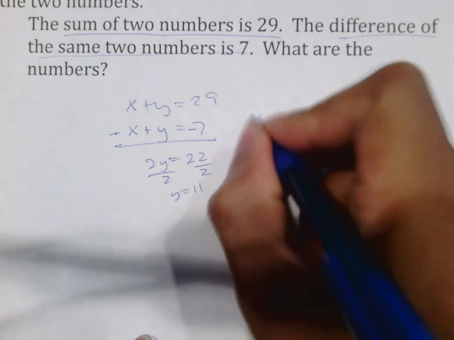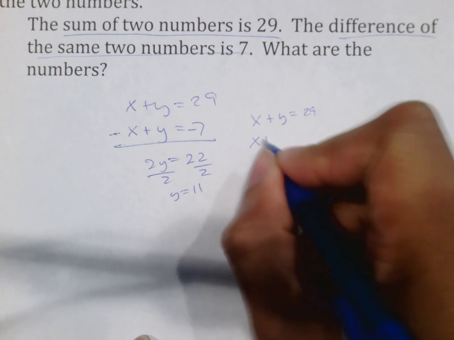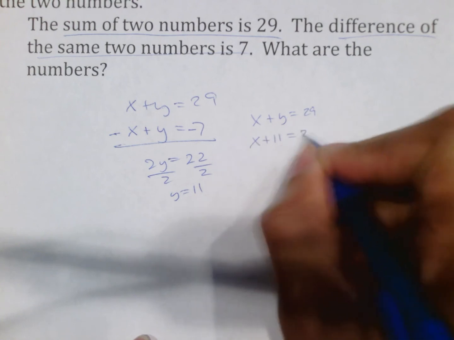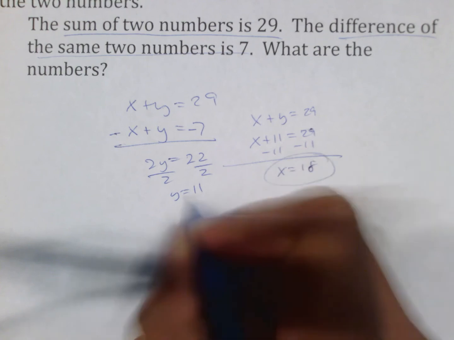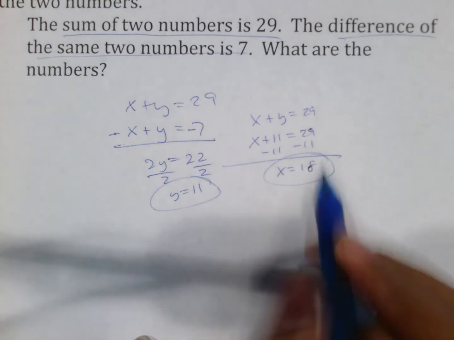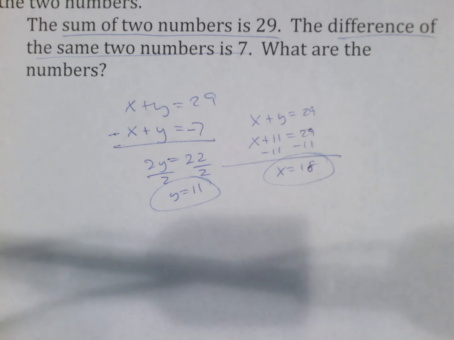If I want the other number, I plug my 11 in, so x plus 11 equals 29. I subtract my 11 to get x equals 18. And notice that 18 plus 11 is 29, and 18 minus 11 is 7. We have now found the numbers.